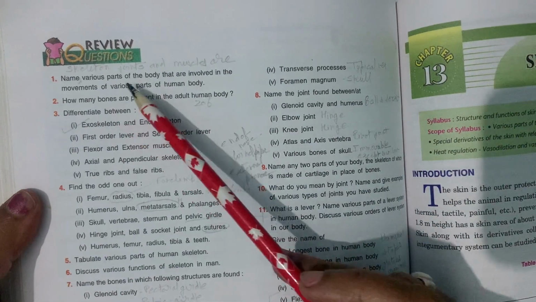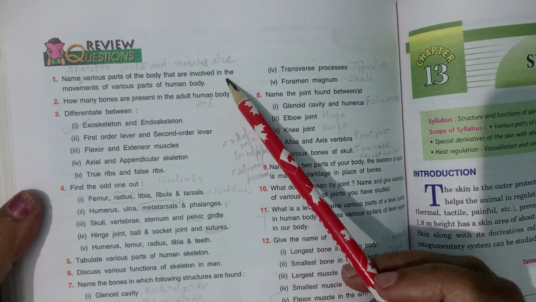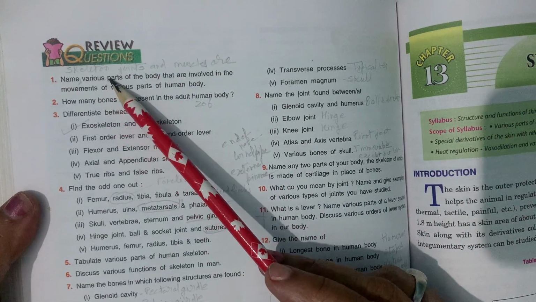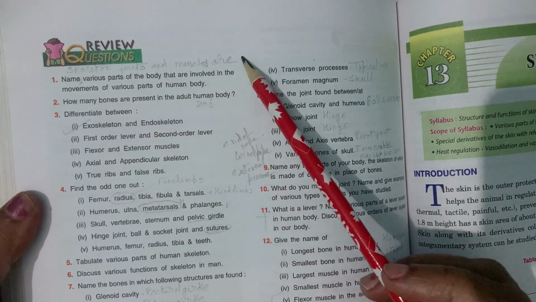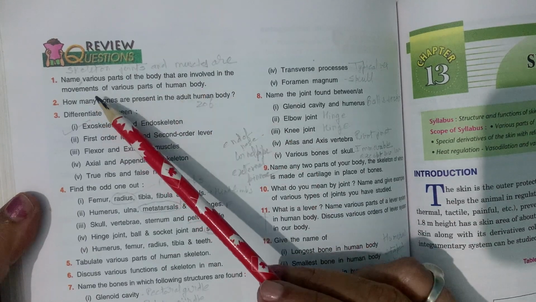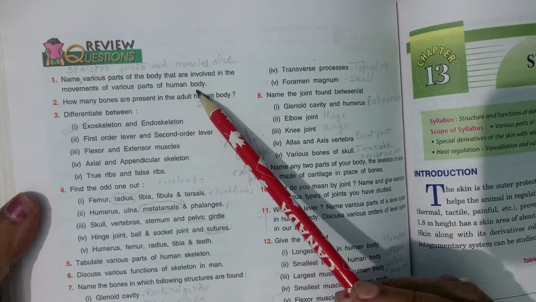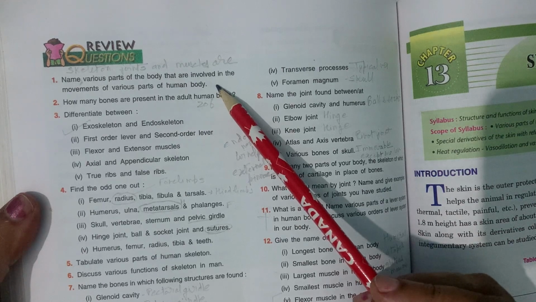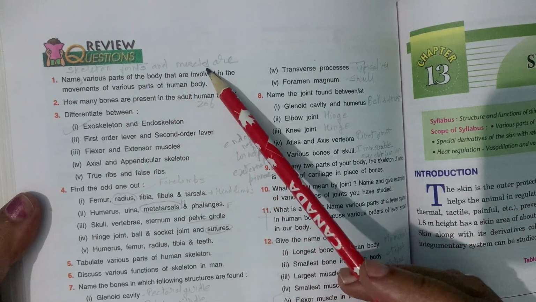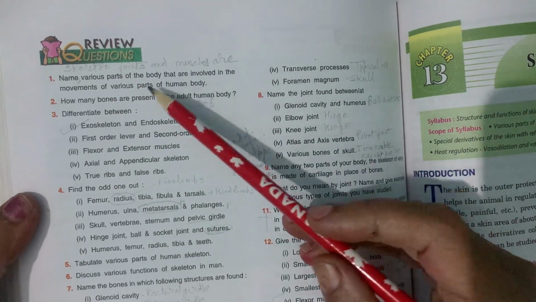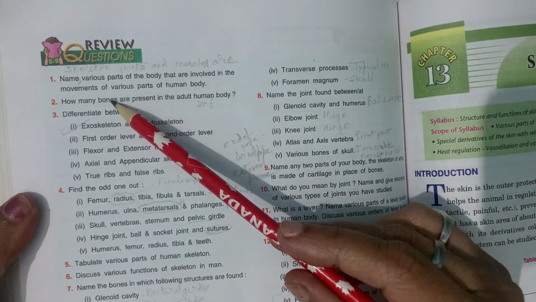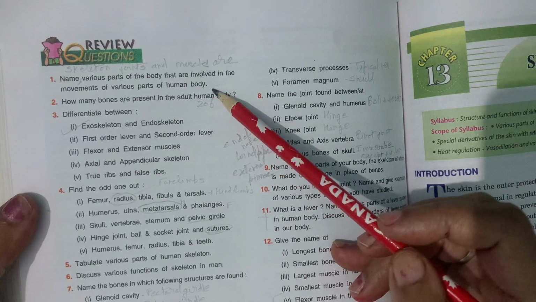First, name various parts of the body that are involved in the movements of various parts of the human body. Skeleton, joints, and muscles are various parts of the body that are involved in the movement of various parts of the human body. I hope your answer is clear.